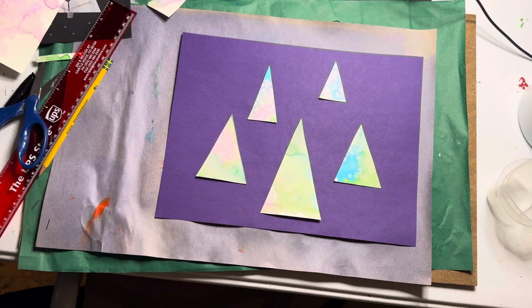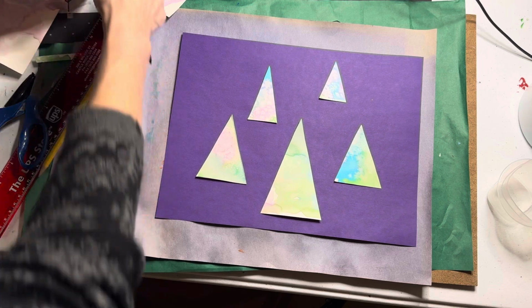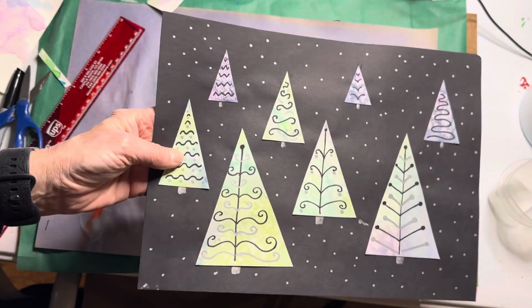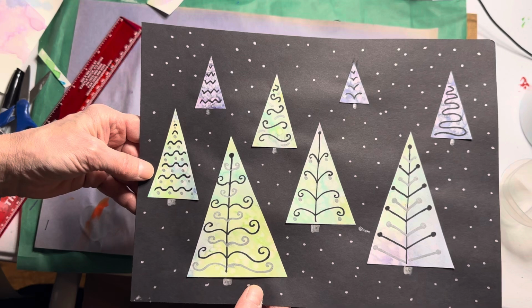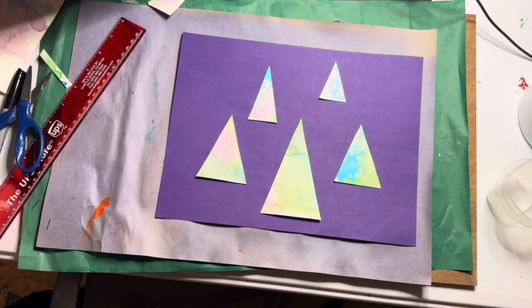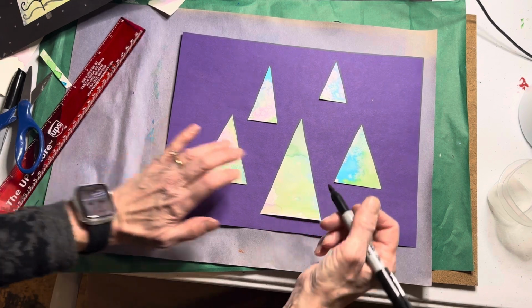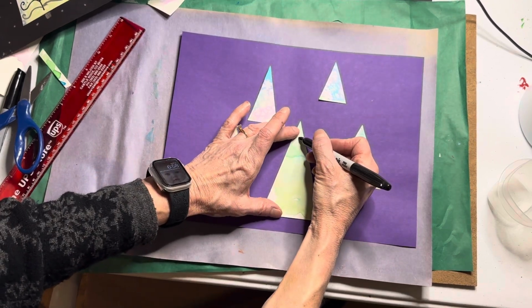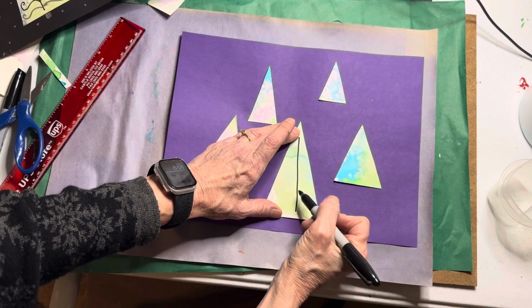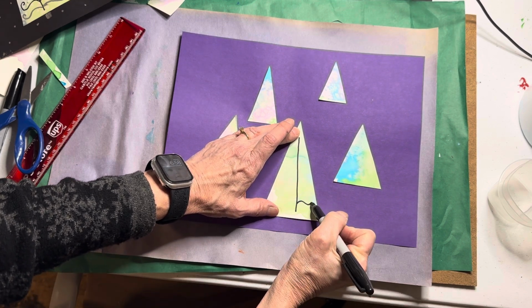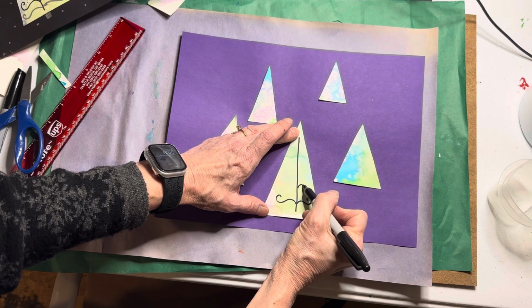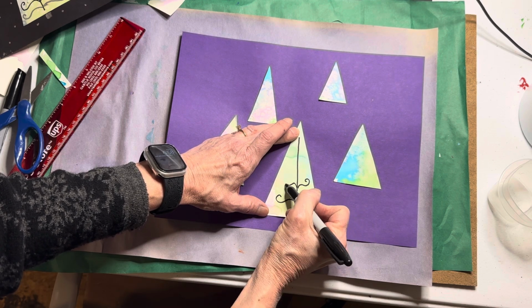So now what I'm going to do, I'm going to take a Sharpie and I'm going to add some interesting lines and details. I will have this one to look at too for some ideas, and you can think of your own ideas. Nothing too complicated. So if I wanted to just draw a line down the middle, I did one kind of like that. And then one of them, I just made some little curly lines, kind of like this.